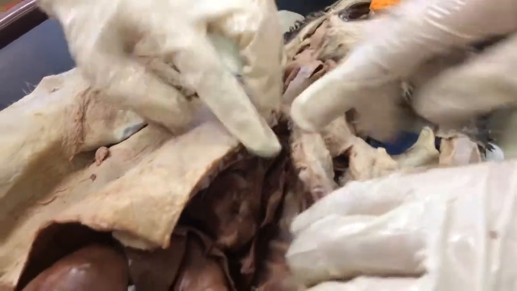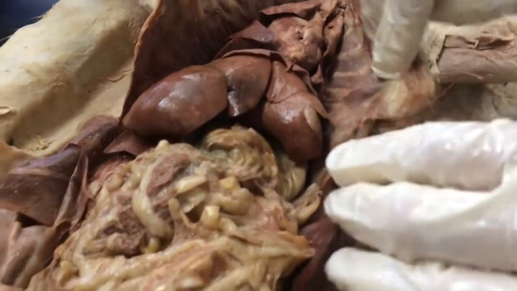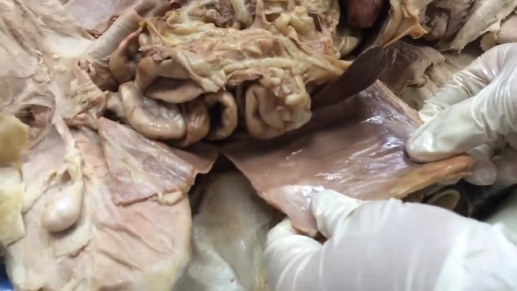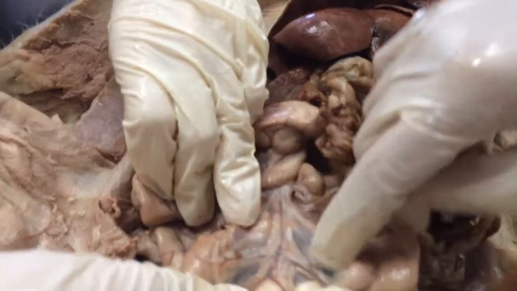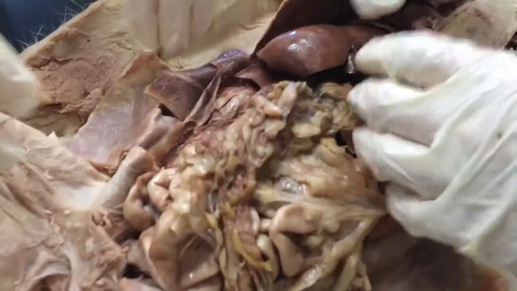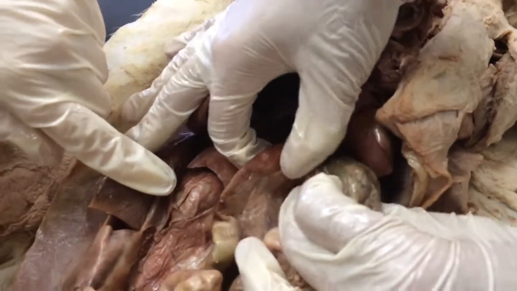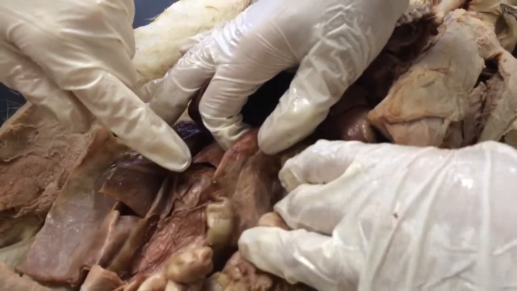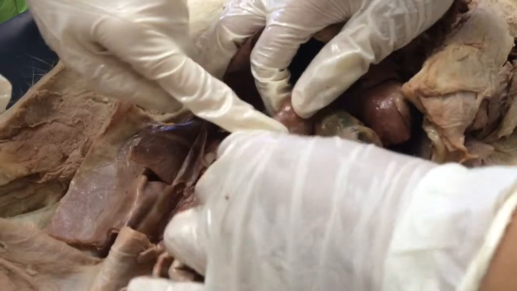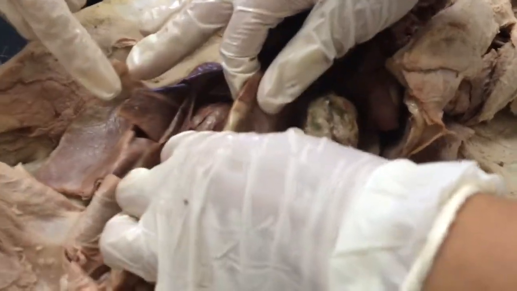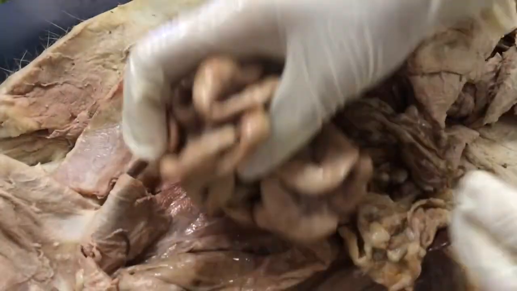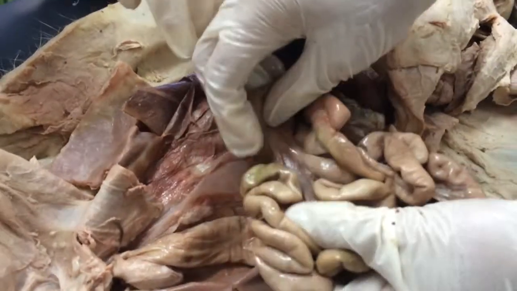As you move down, you can see the peritoneum is right here, the omentum, and then in the small intestines you can see the mesentery. In the stomach, which is right here, you can see where it meets the small intestines, which is called the pyloric sphincter. Since that is where it meets the small intestines, this would be the duodenum. Somewhere in here we have the jejunum.